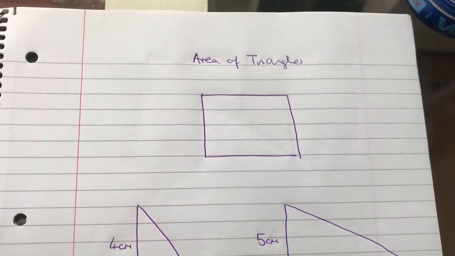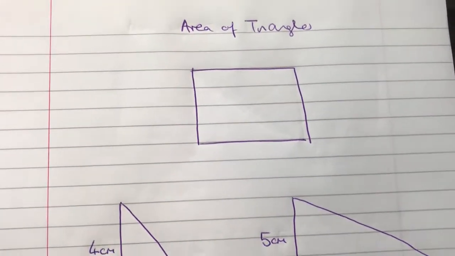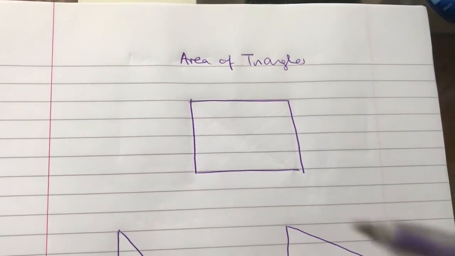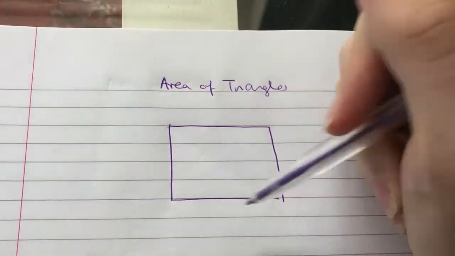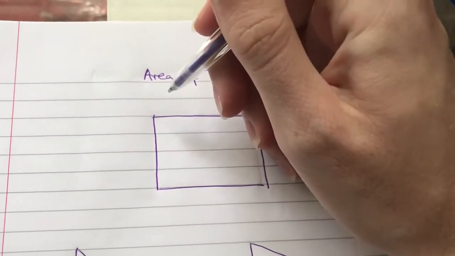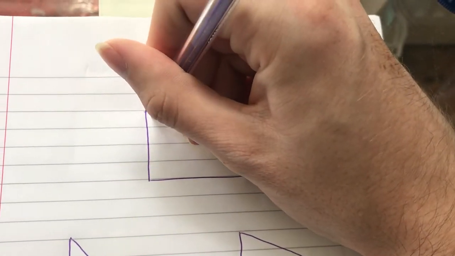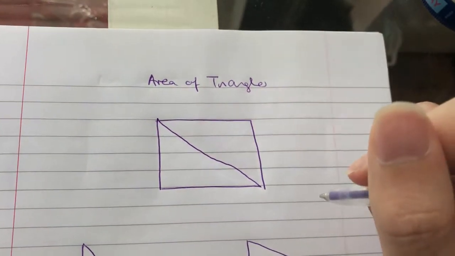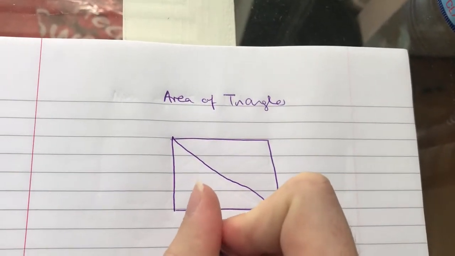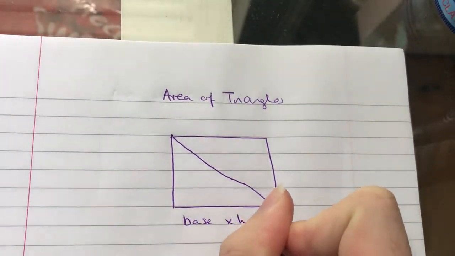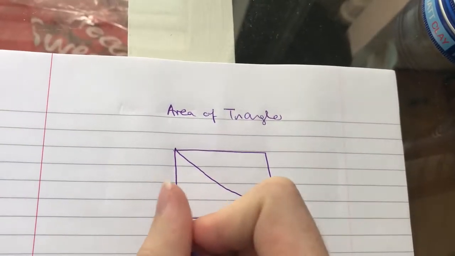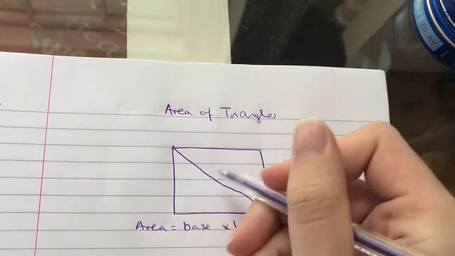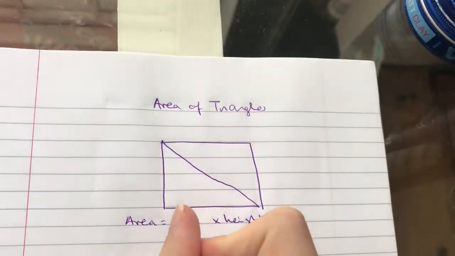And we're going to be working out the area of triangles today, which is moving on from our squares and rectangles into triangles. This leads very easily on because we know when we're working out the area of a rectangle, that's base times height. Well, what if I tell you you can split a rectangle into two triangles? So if the area of a rectangle is base times height, the area of a triangle would be, because it's half of a rectangle, base times height divided by 2.